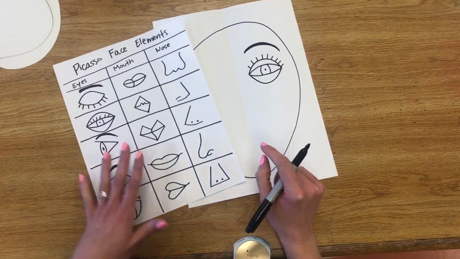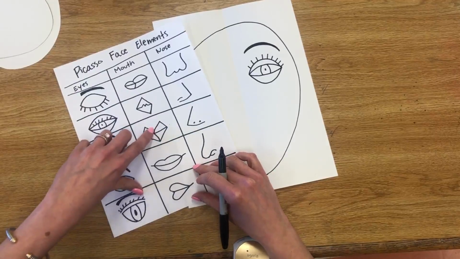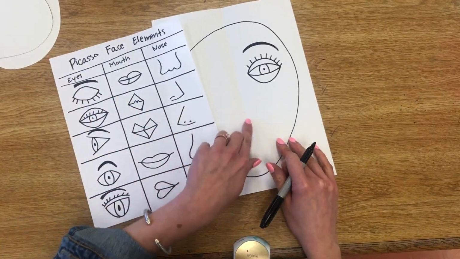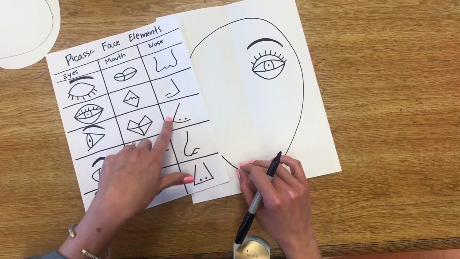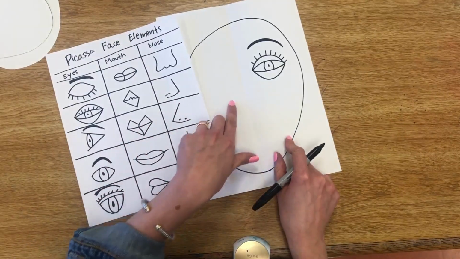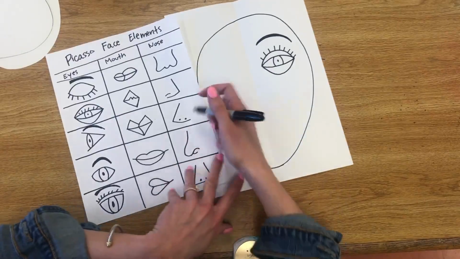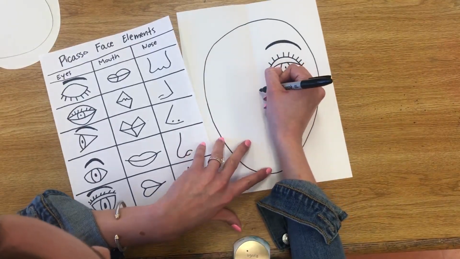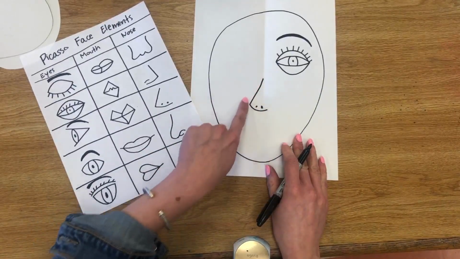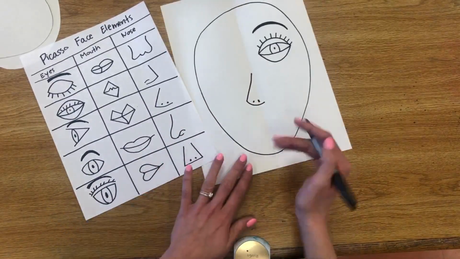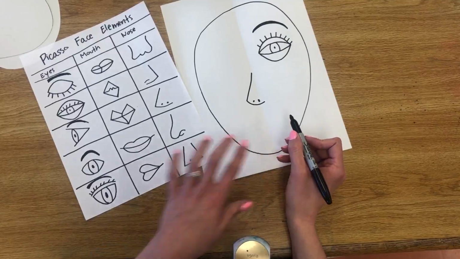So if you choose a mouth like this that has a line in the middle, that line will go on that fold line. And if you choose a nose that is like this, so it doesn't really have a side, it will kind of go on half of your paper. So I'm gonna do that one and show you what that looks like. So it kind of goes past one side and then it's kind of on that fold line. And then the mouth is gonna go right in the middle of the fold line.